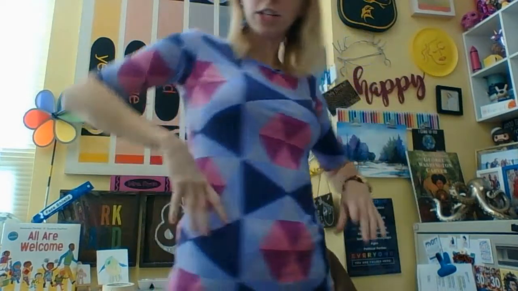Remember my outfit from last week? It had a bunch of kind of blobby shapes on it. Geometric shapes are more linear. They have straight lines. They're perfectly perfect. So my outfit today, I'm wearing a top that has geometric shapes on it.